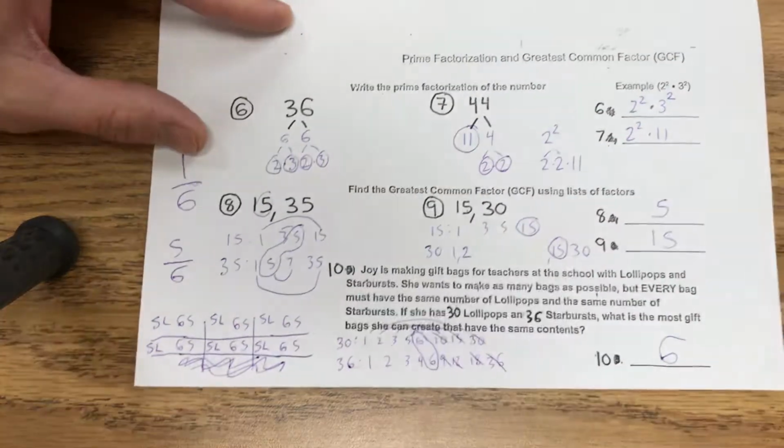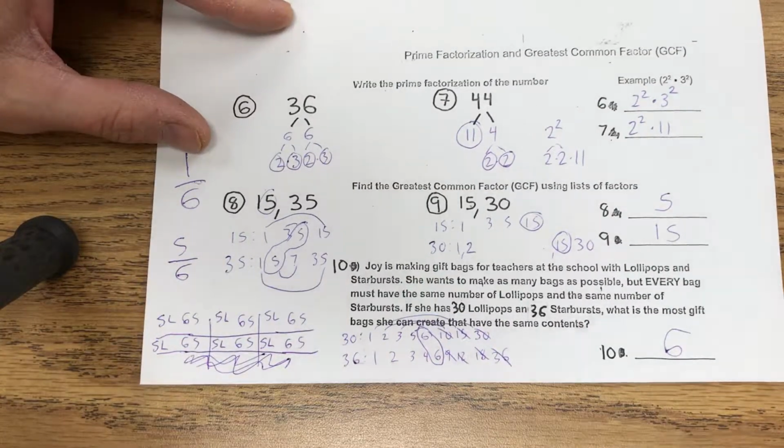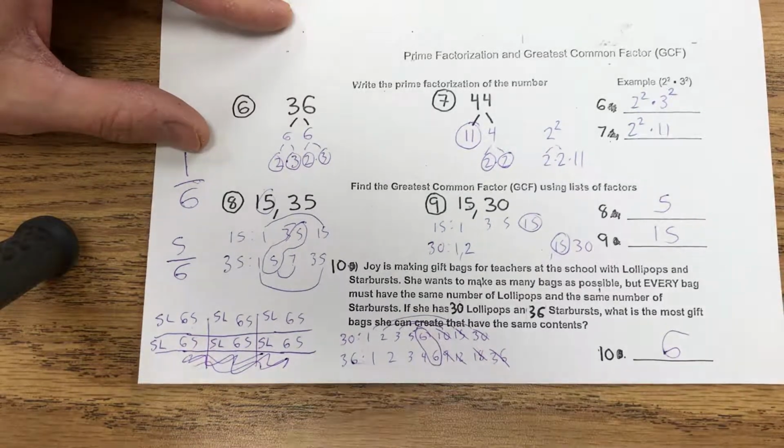And some students are here, and I will stop my video now. And when they watch this video tonight, they're going to know who they are.